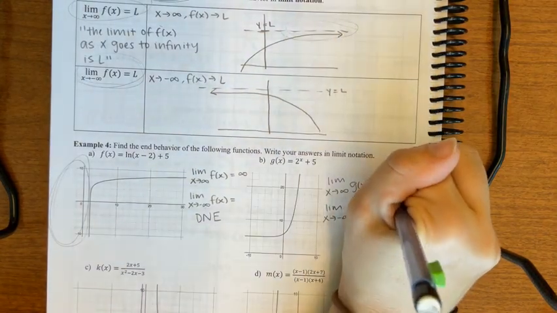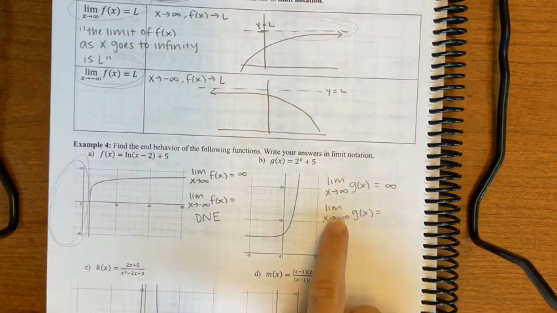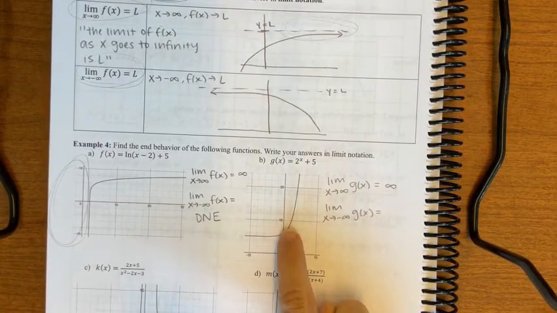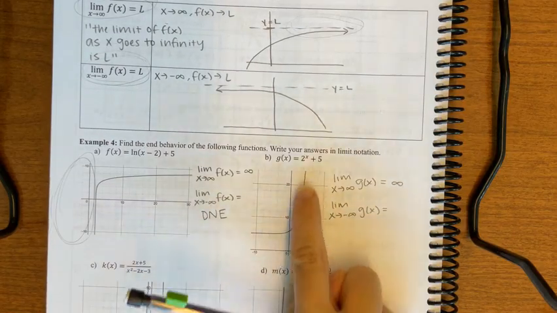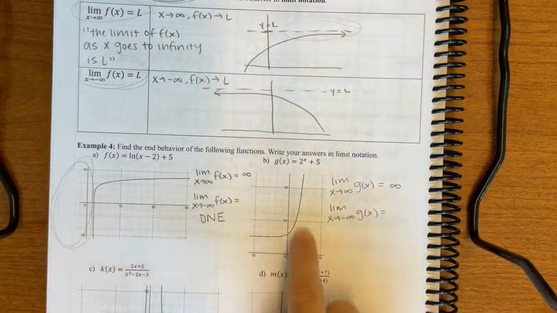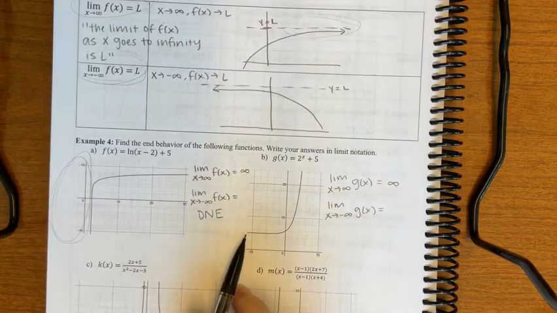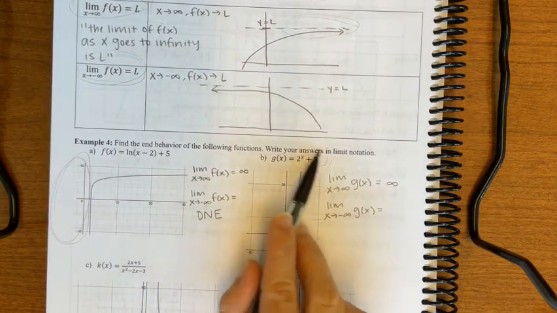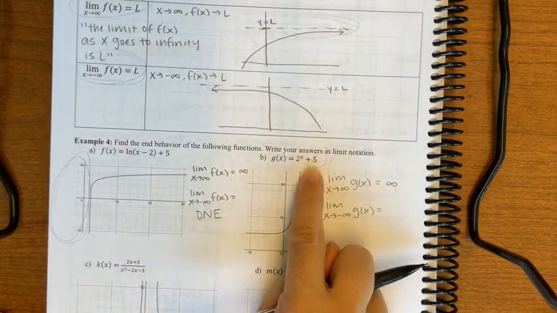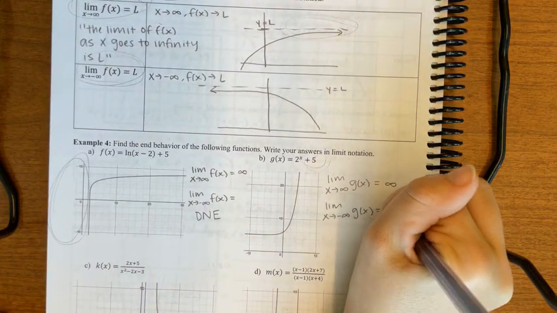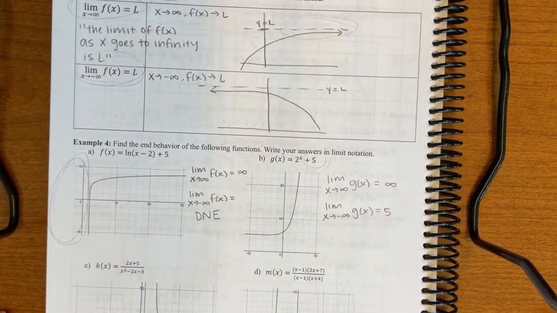They keep going up, so I'm going to say that we go to infinity. Now on the other side, as we go to negative infinity, what's happening? If you remember anything about exponentials from Algebra 2, you'll know that there is a horizontal asymptote, and here we can see that that horizontal asymptote, that vertical shift, is going to be 5. So that limit is equal to 5.